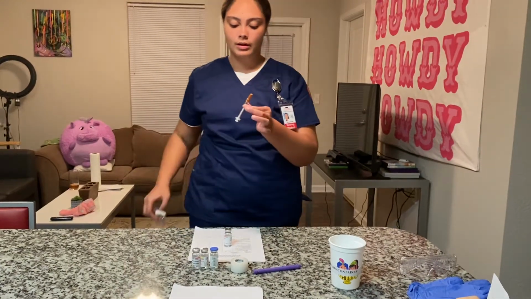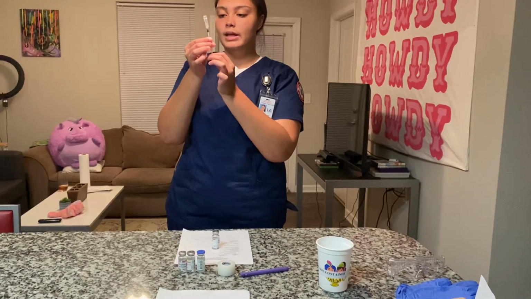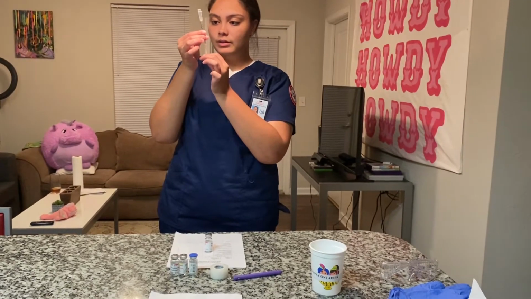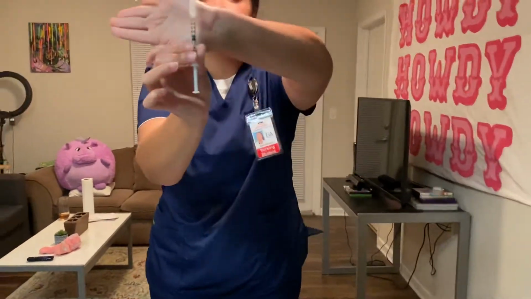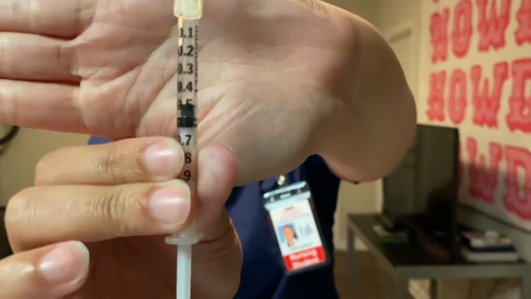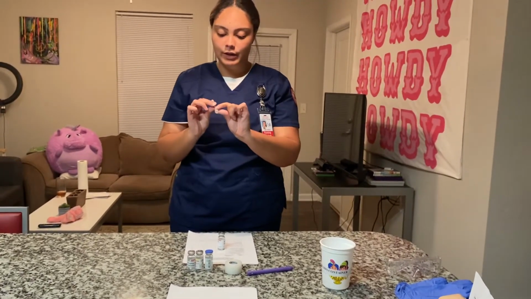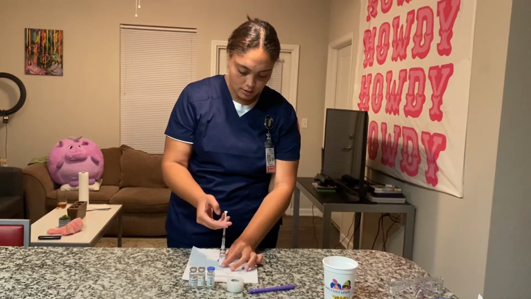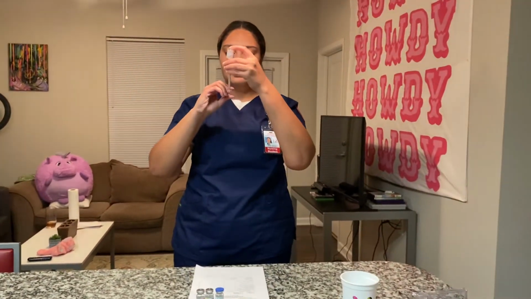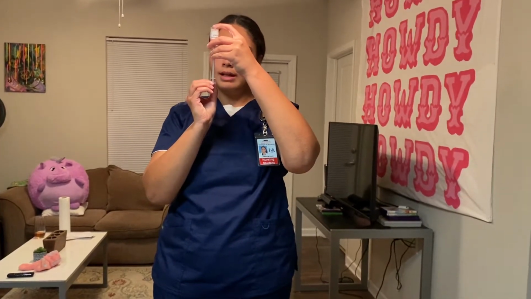Take my needle, empty the cap into the sharps container, pull up my safety, and I'm just going to draw in 0.5 milliliters of air first. Okay, now that I have that, I am going to move on to drawing up the medicine. So we're going to be removing the safety. I'm just going to stab this in. I'm going to inject the air. And then I'm just going to be drawing out 0.5 milliliters, pulling out a little bit more in case I have any air bubbles.